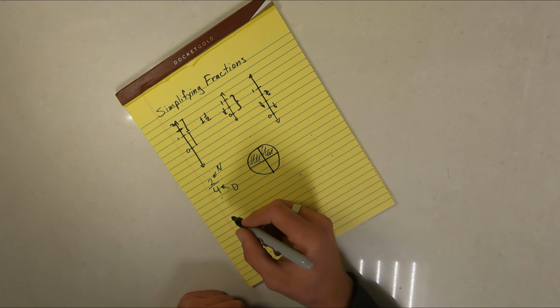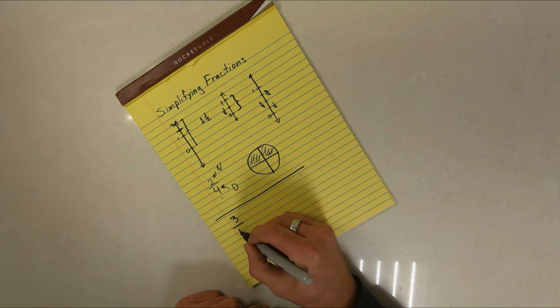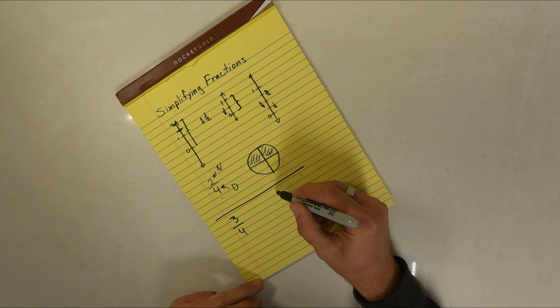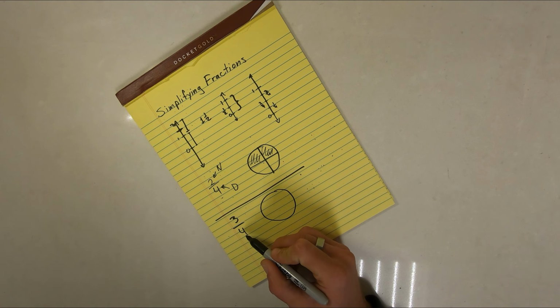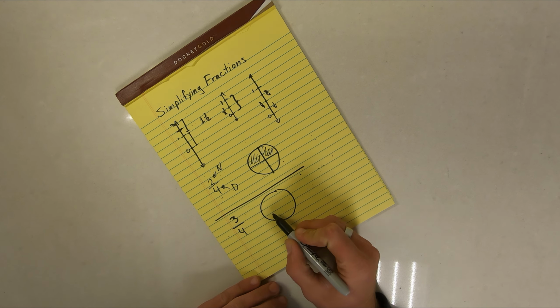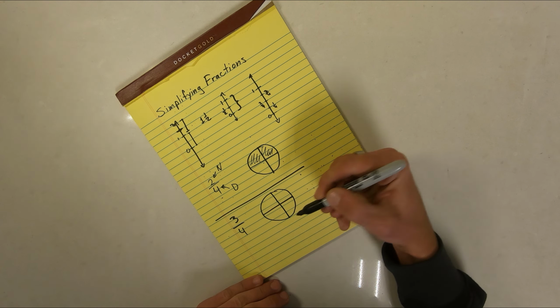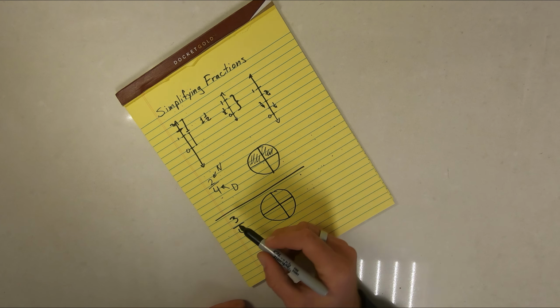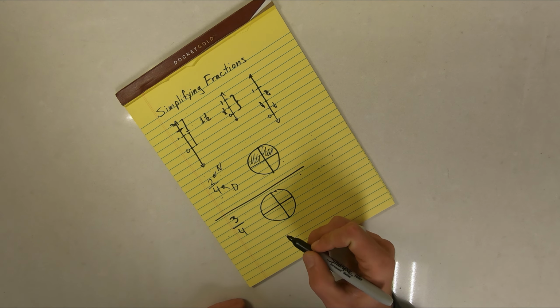So let's draw some fractions out on a pie chart. Let's say we have a fraction of 3/4. And we draw our pie chart. The denominator tells us how many pieces the whole is broken up into. So we break it into 4 equal pieces. And the numerator tells us how many pieces we have.